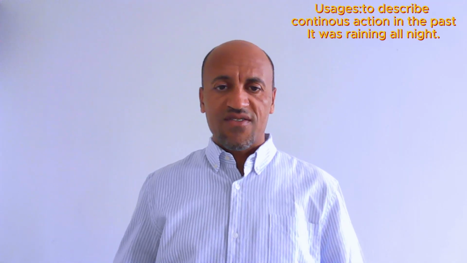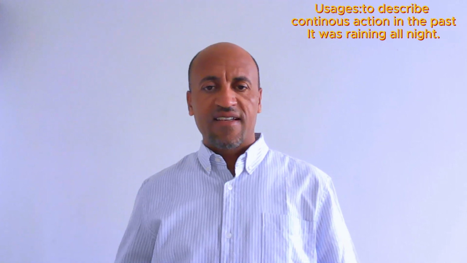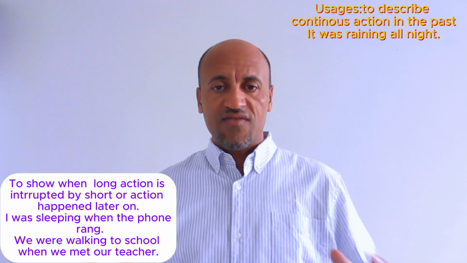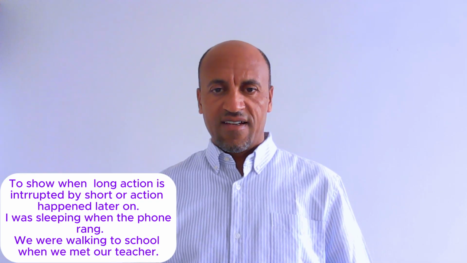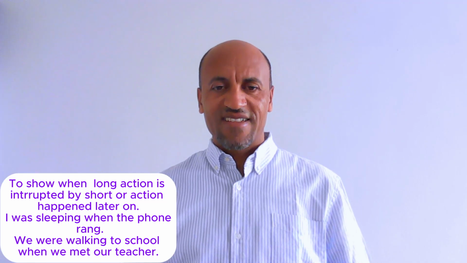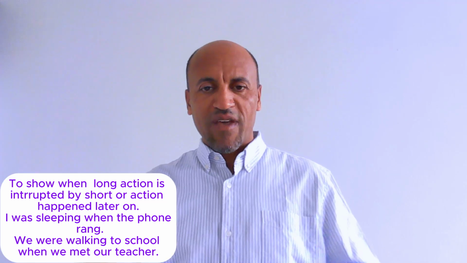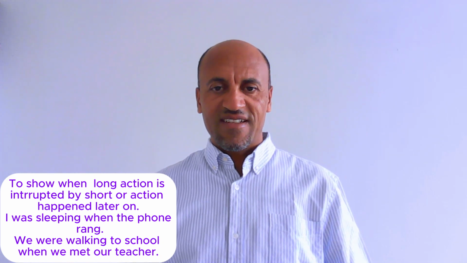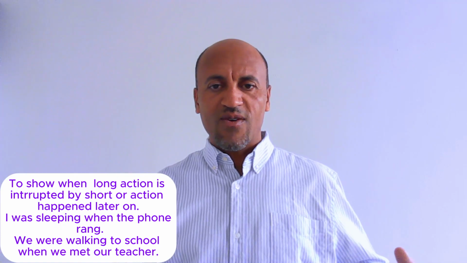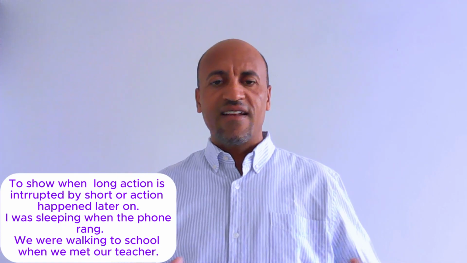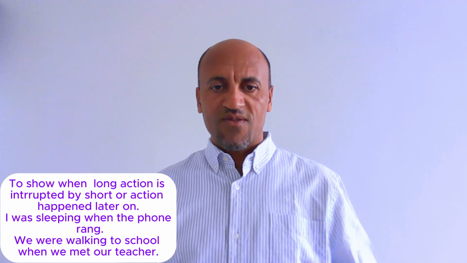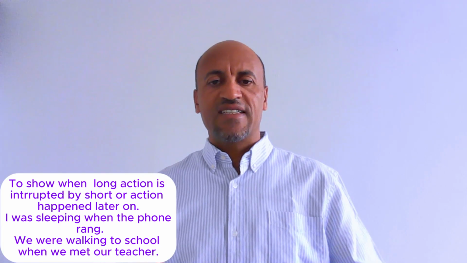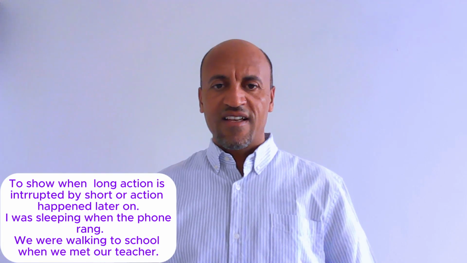And the second usage of past continuous is to connect two actions that happened at different times in the past. The first action is continuous, which went on for a period of time before the second action happened. So we have one longer period, then the second one is another short period. So the short action interrupted the longer action.